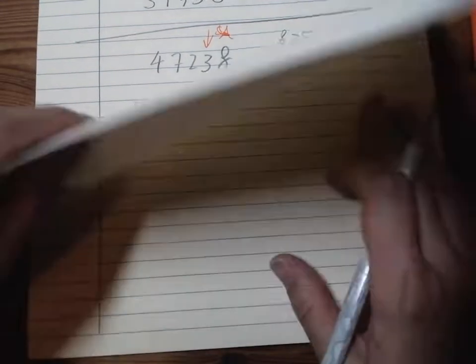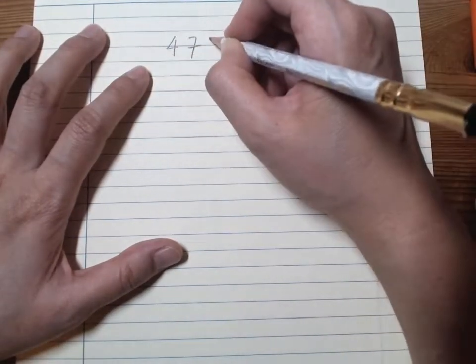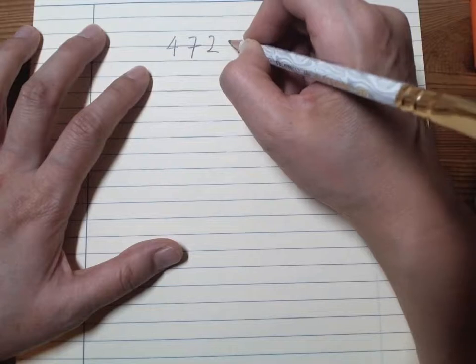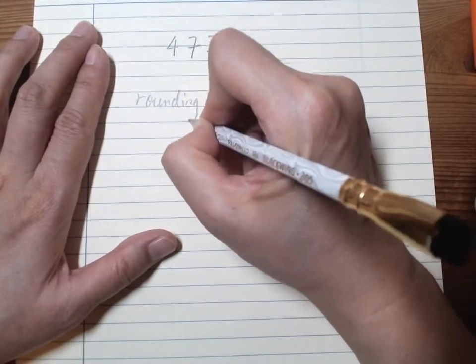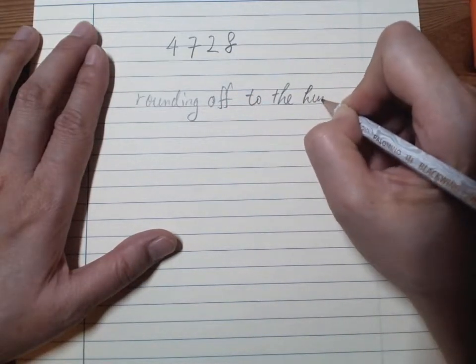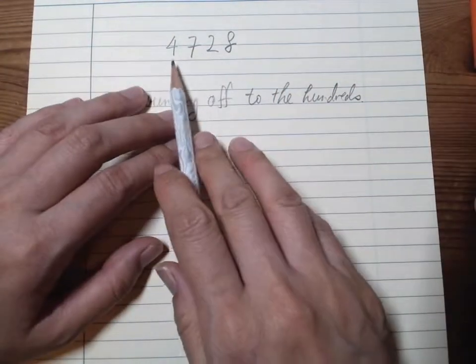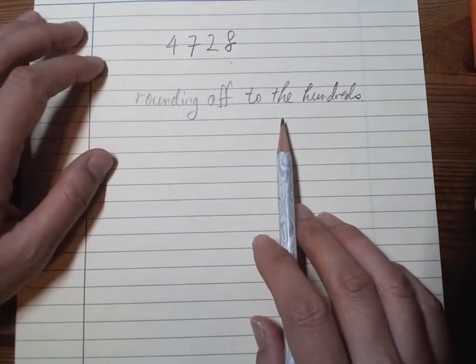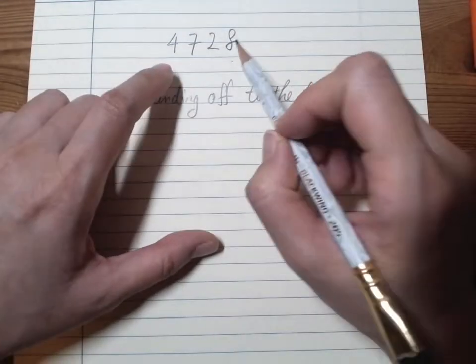Let's do rounding to the hundreds. So let me think of another big number. 4, 7, 3, 8. This time we're rounding off to the hundreds. If you're not sure which value, which place, which digit is the hundreds, you will want to go through the place value video again. So we look for the hundreds.